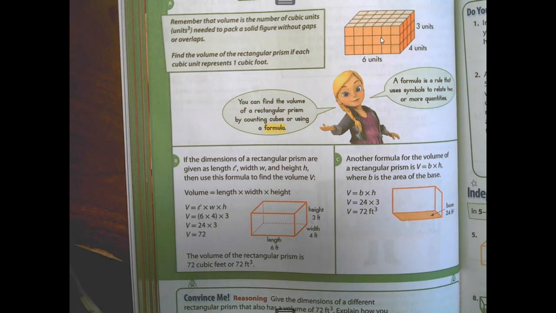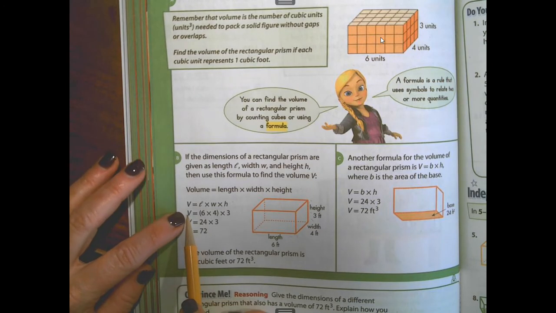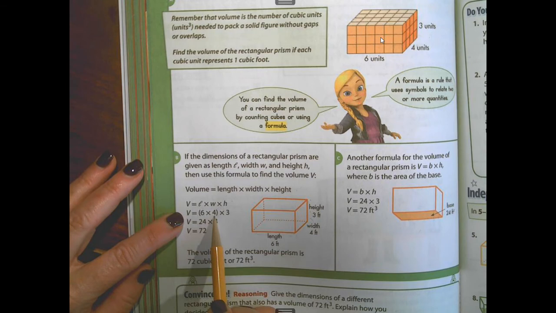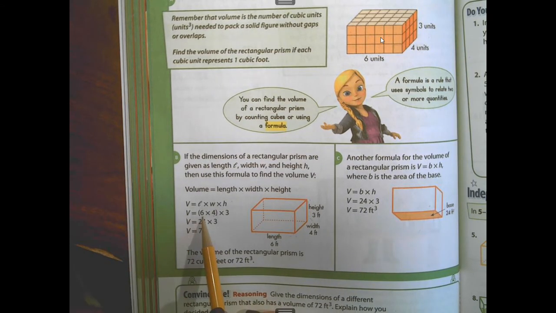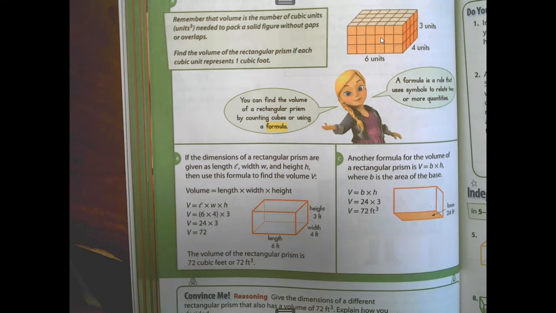So we plug in the known values. So we're looking for the volume, so the V stays the V. We plug in a 6 for the length, a 4 for the width, and a 3 for the height. And we multiply each of those 3 dimensions. Now, they did go around and put parentheses around the 6 and the 4 because you're going to pick 2 of the numbers to multiply together first.